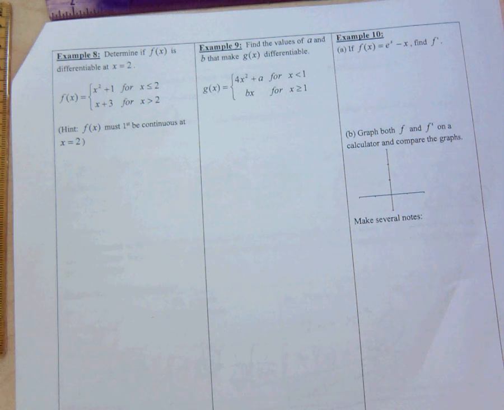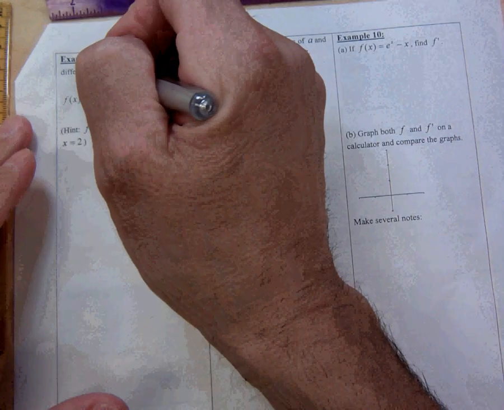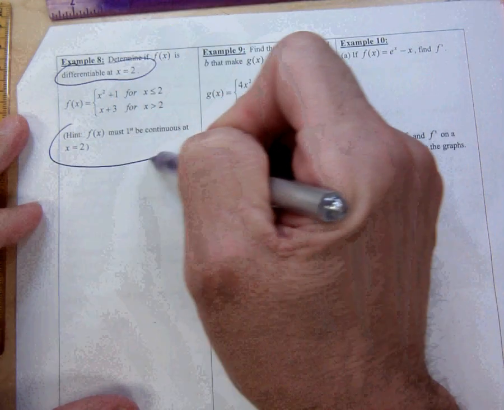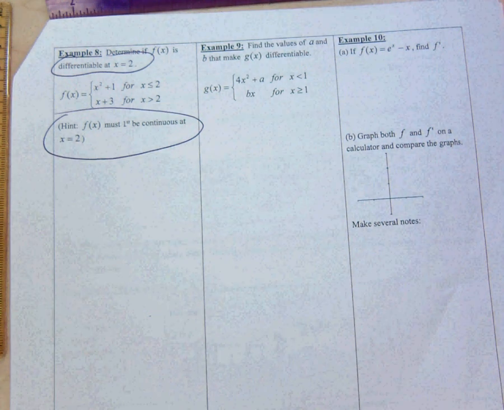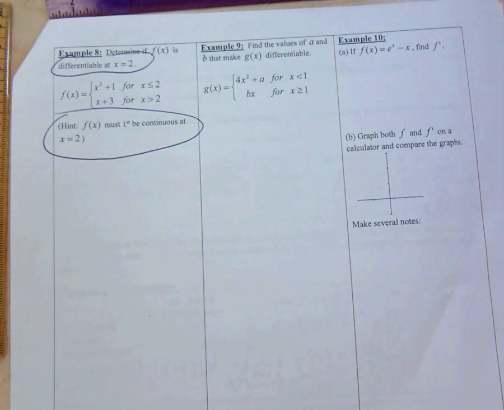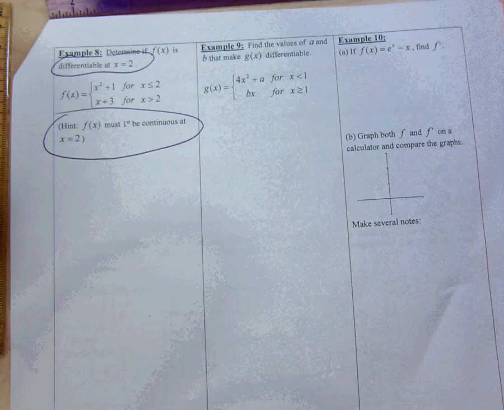Determine if f of x is differentiable at 2. Well, I gave you a hint. In order to be differentiable, it first has to be what? Continuous at 2. Okay, so please write all this down, and again, write small.